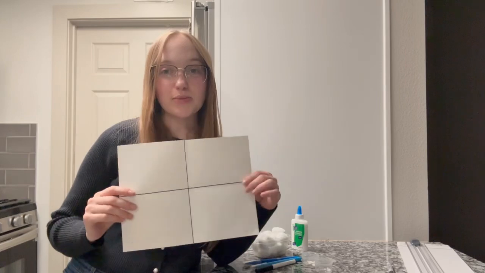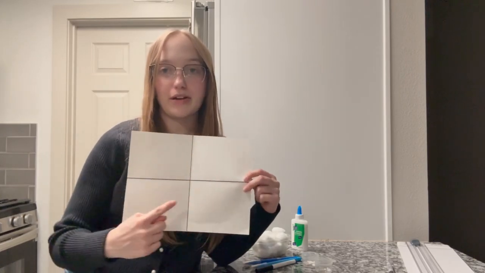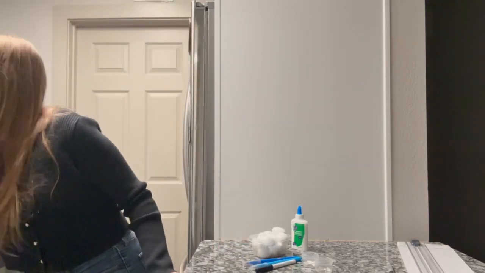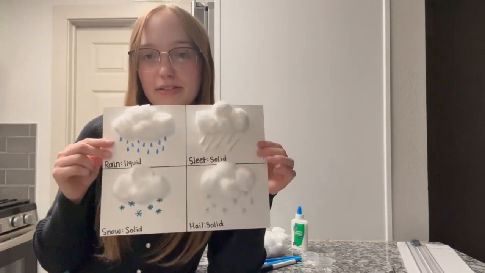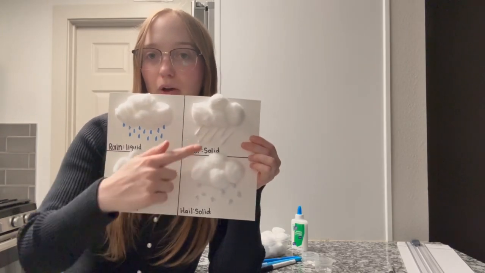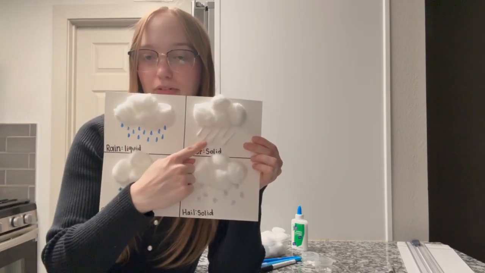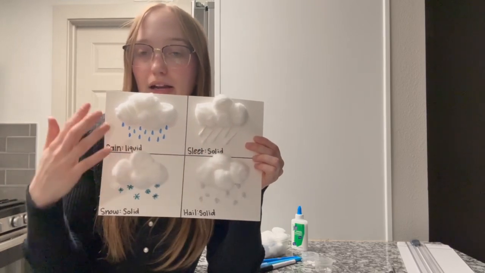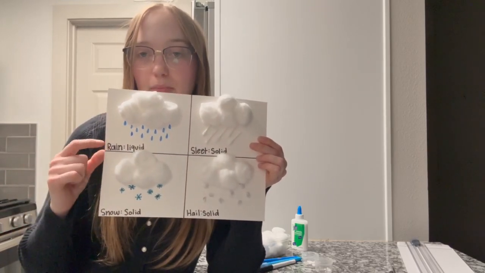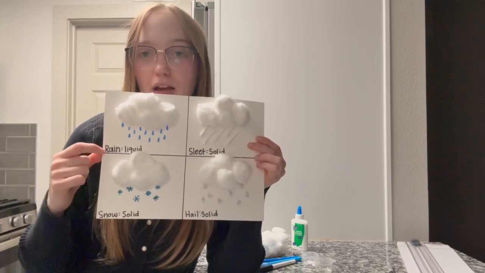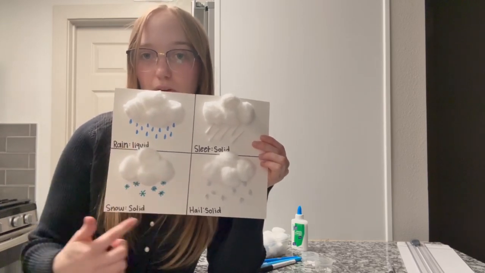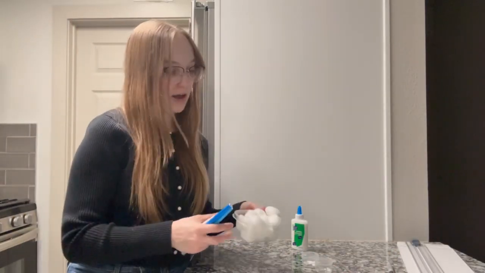We are going to make a model of the 4 different types of precipitation. Now, I actually have one that I prepared ahead of time so that we can see what we're going to be doing. I will grab that. So here it is. As you can see in each model, we have a cloud. We have our model showing us what is occurring from that cloud. We have the name of the type of precipitation, and we're going to identify each one as a liquid or a solid. So we're going to begin by gathering our supplies.